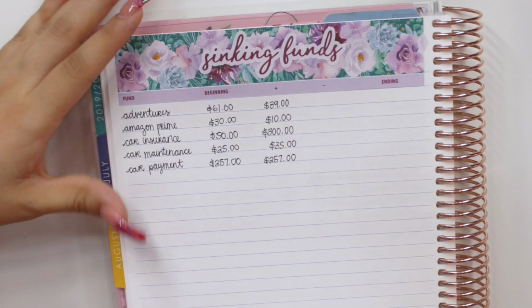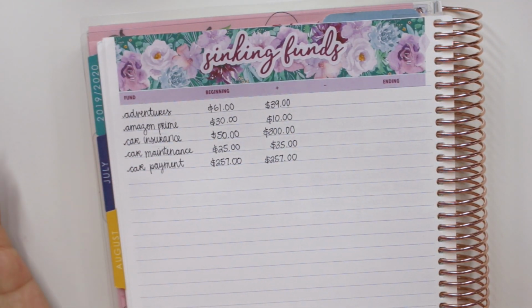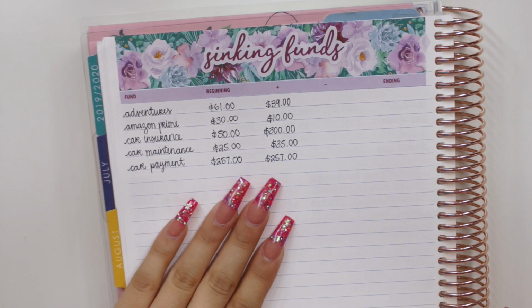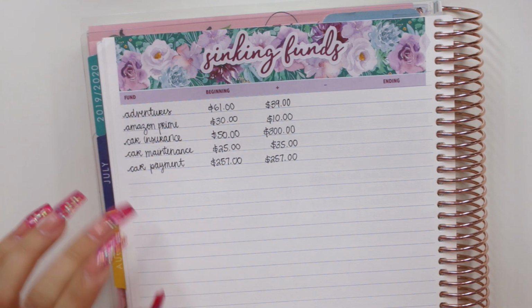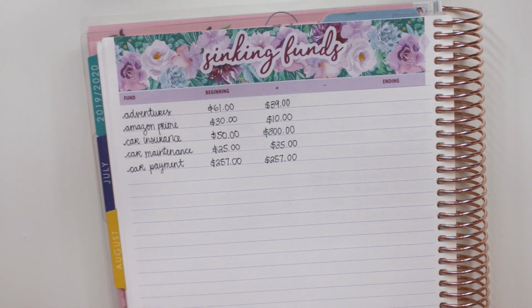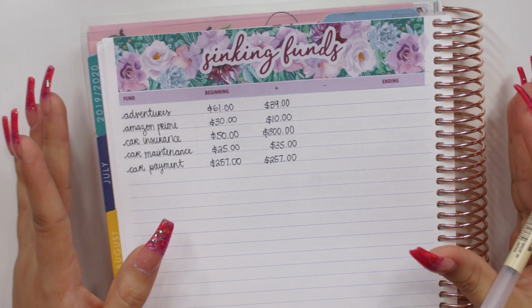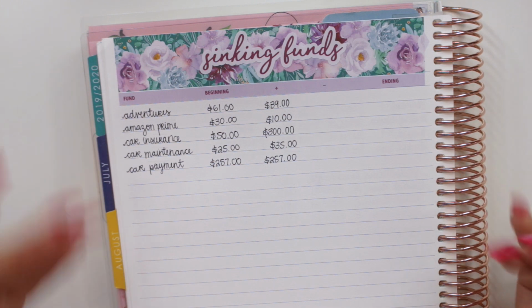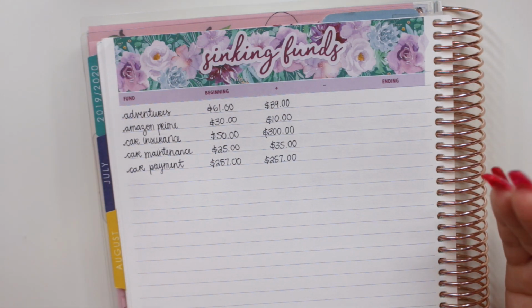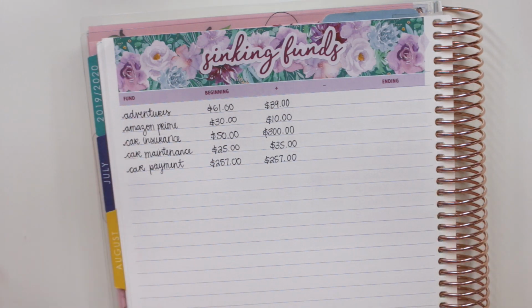Now my monthly car payment is $257, but like I mentioned in the past, I do want to at least be 1 month ahead with this, and the whole reason why I still have this as a sinking fund is because let's say an emergency happens and I don't make enough money for the month, from my paycheck, my Etsy sticker shop, or anything like that. I just want to be covered with that and not have to scramble for money, stress out, or anything like that. And that's the reason also why I love sinking funds.